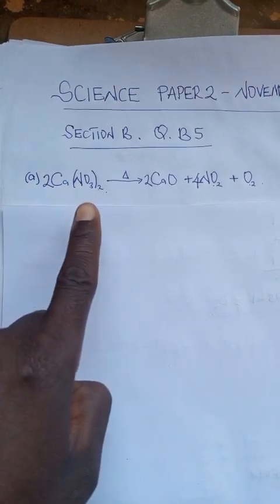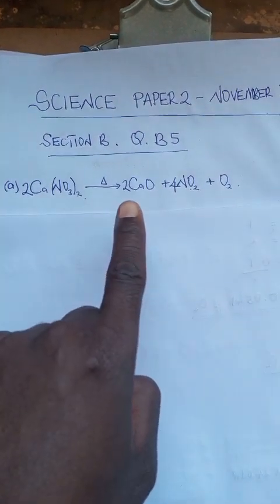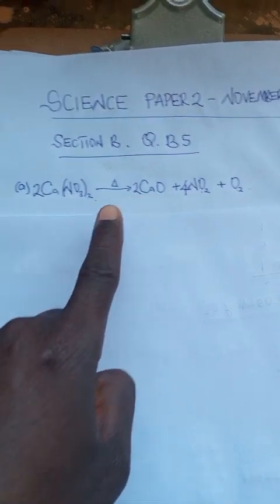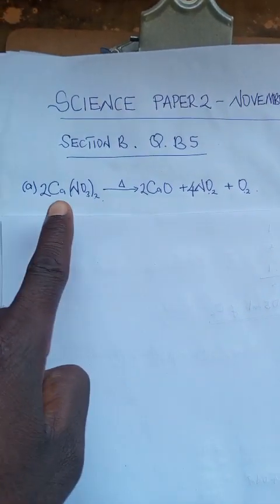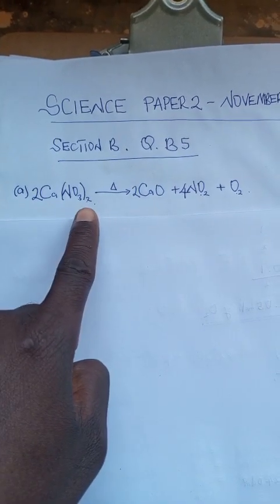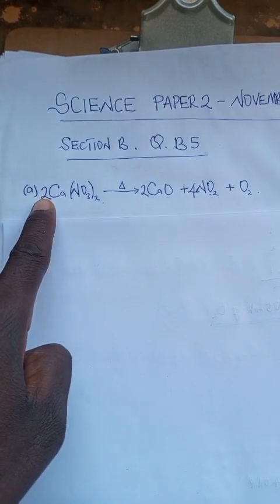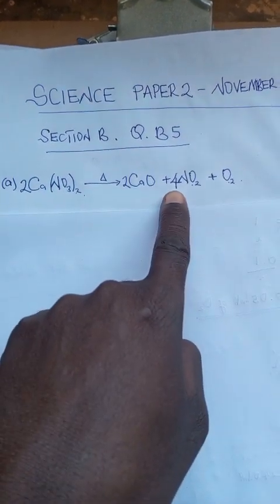So we're going to put a 2 here, and this will require a 2 on the product side as well, because we are going to have calcium 2, and we have nitrogen here. We need to have nitrogen here, because we have 2 nitrogen atoms. Multiplied by this 2, it gives us 4, so we're going to have a 4 here.